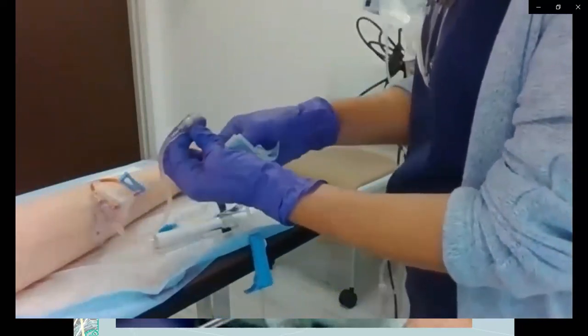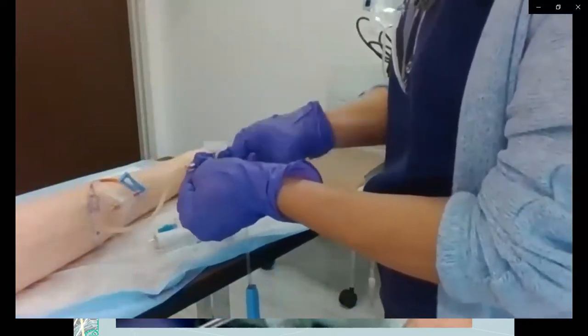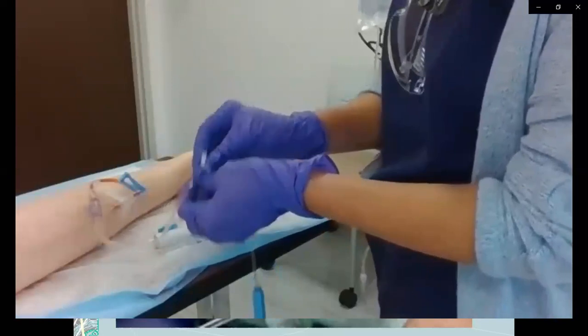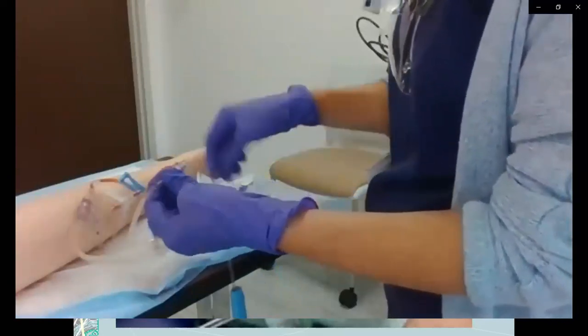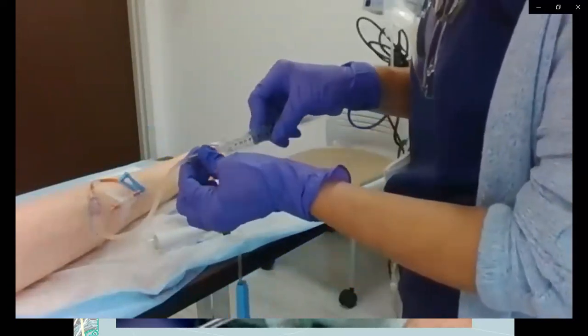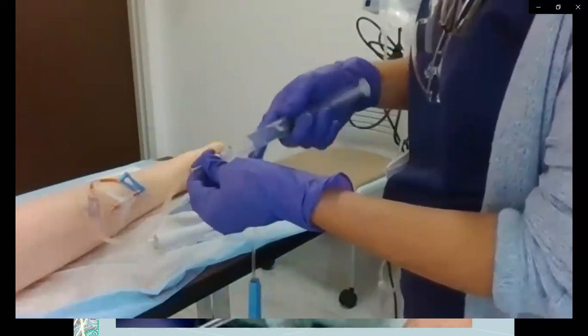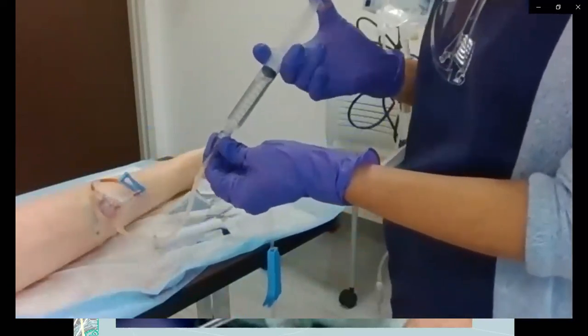Next up, so I've given the medication. I'm going to clean. And if this hub hasn't touched anything, if it's sterile, if it's clean, and you haven't touched anything, then it's staying clean. But just to be on the safe side, we'll clean it again, and then we'll flush again.